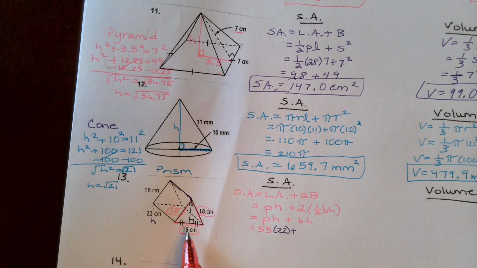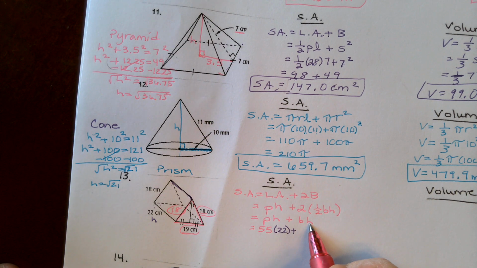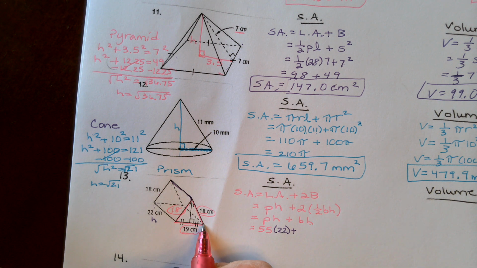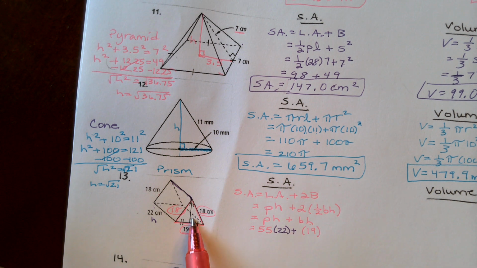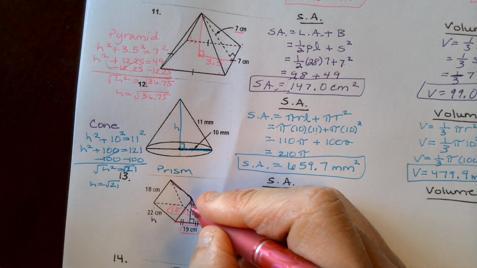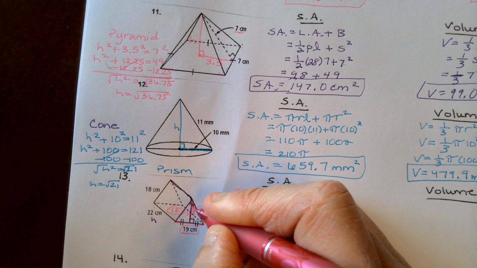Now back to this triangle, because that's what the little base and height is, the area of the triangle. So do I have the base of the triangle? Yes, it's 19. But do I have the height of the triangle? No. You need to do Pythagorean theorem for that. So when you look at this, notice we've got to find our triangle, and it's right here.